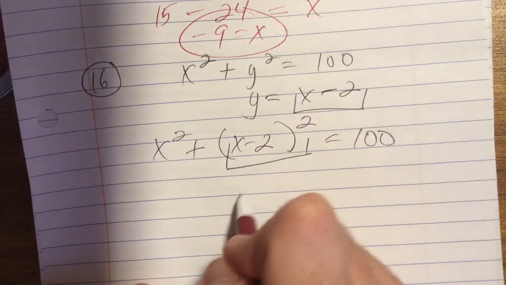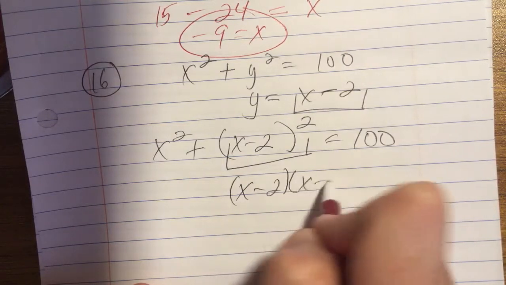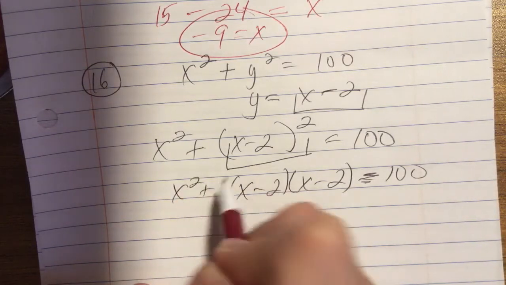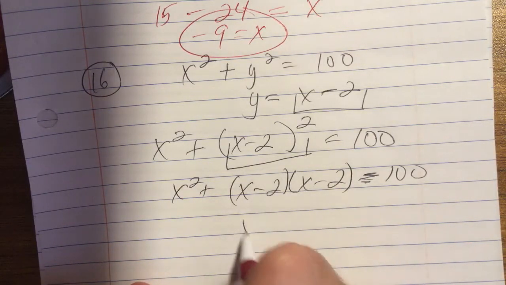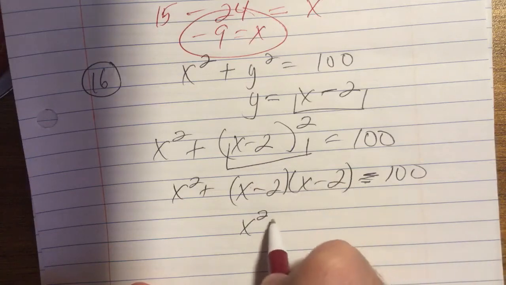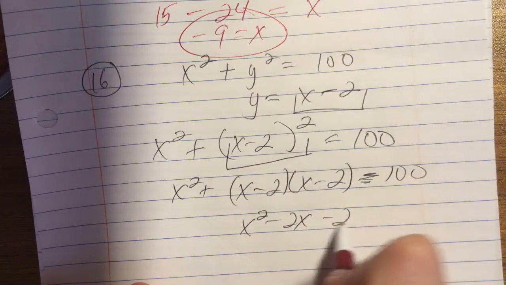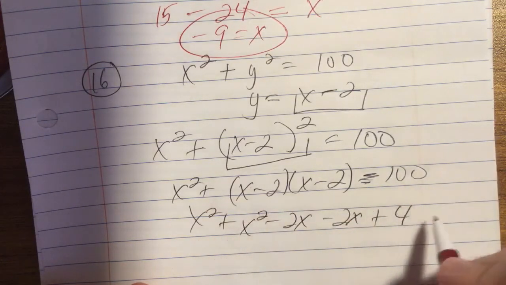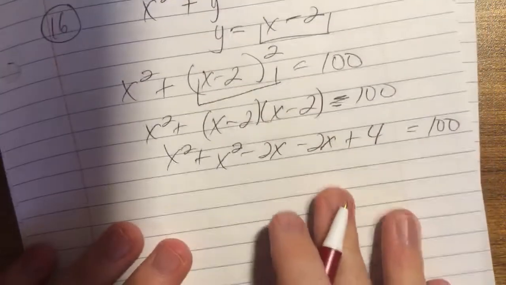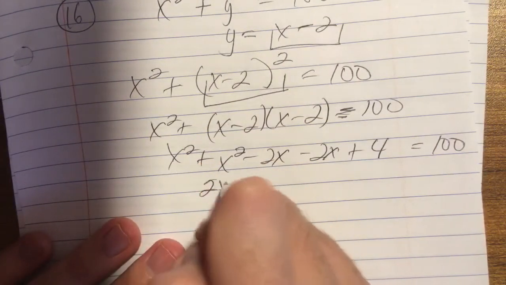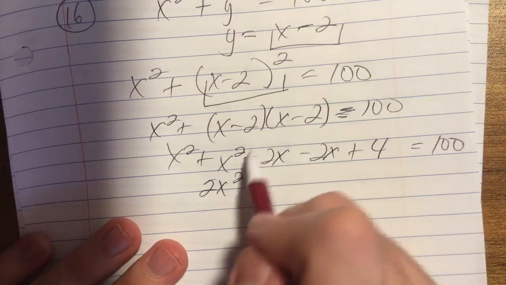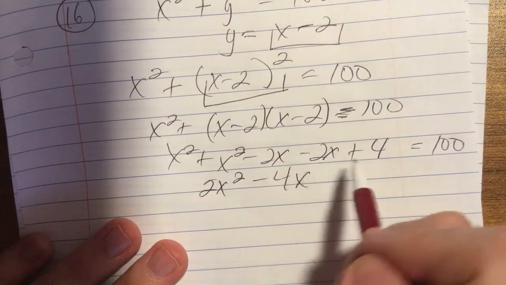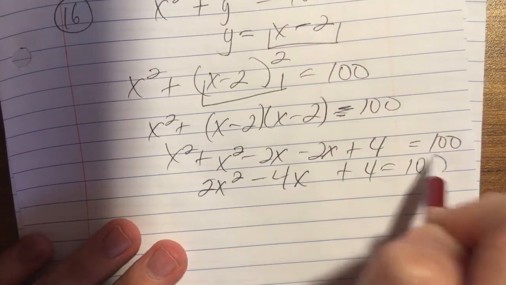I'm going to expand out the x minus 2 squared as x minus 2 times x minus 2, and FOIL that out. x times x is x squared. Negative 2 times x is negative 2x. Inside is also going to be a negative 2x, and a plus 4 at the end. The x squared is still in front and equals 100 at the end. x squared plus x squared is 2x squared. Combine like terms there. Then negative 2x minus 2x is negative 4x. Plus 4 equals 100.